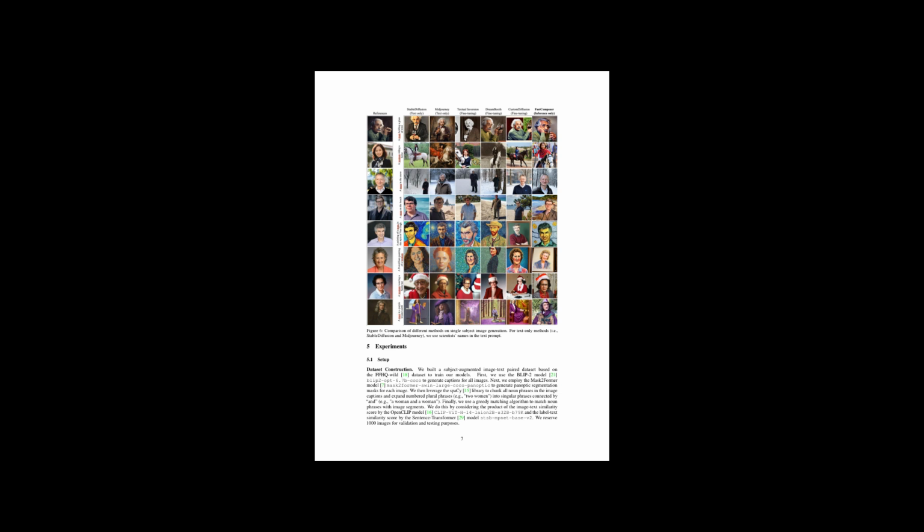4. Implementing a greedy matching algorithm to pair noun phrases with corresponding image segments by combining scores from two models: the OpenCLIP model, which assesses image-text similarity, and the sentence transformer model, which assesses label-text similarity. The dataset is finalized by setting aside 1,000 images for validation and testing.